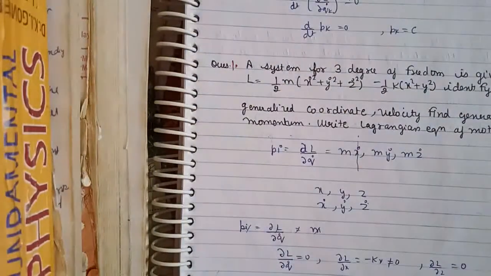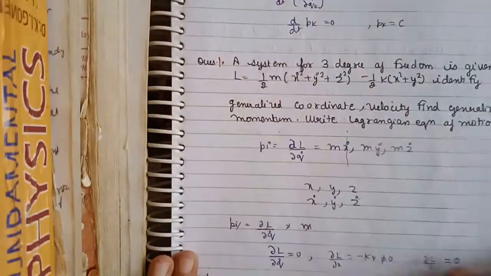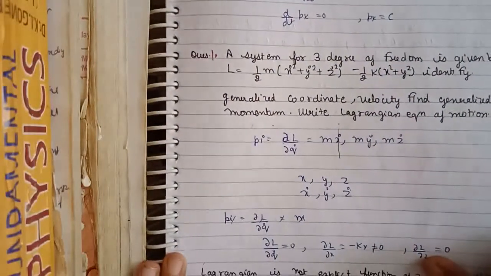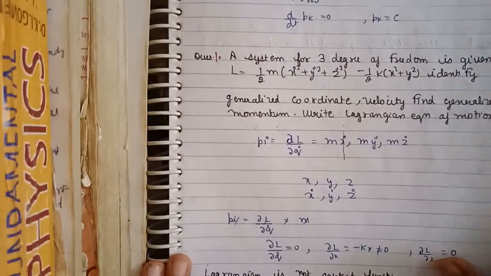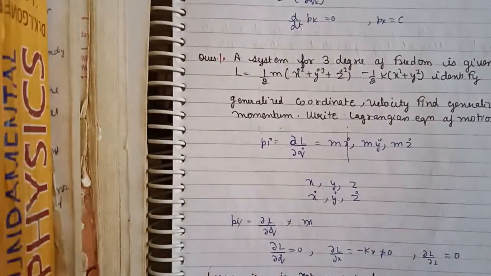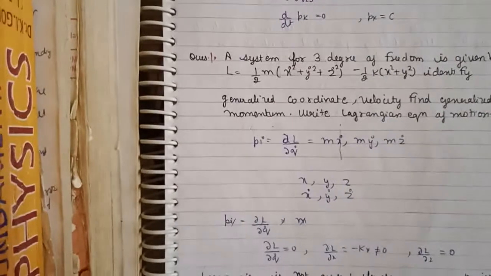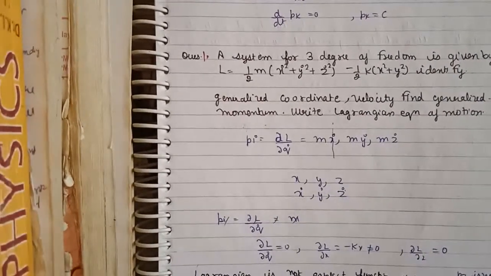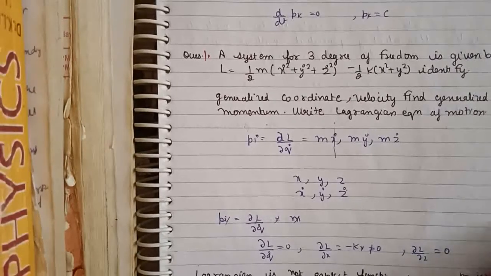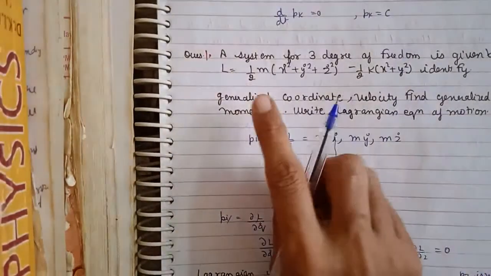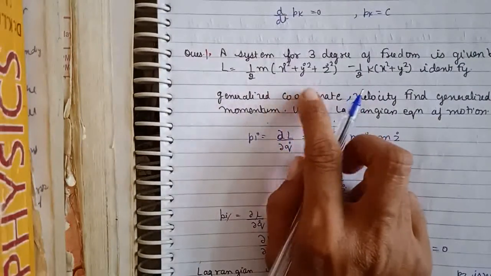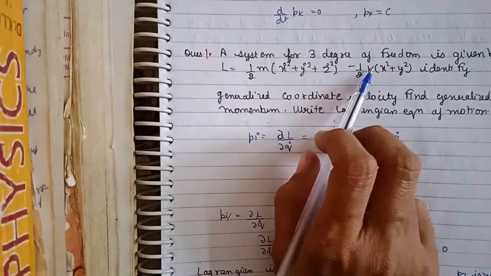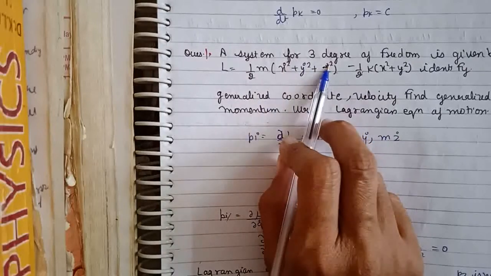Okay, now let's start the questions. The question is given: a system of 3 degrees of freedom.